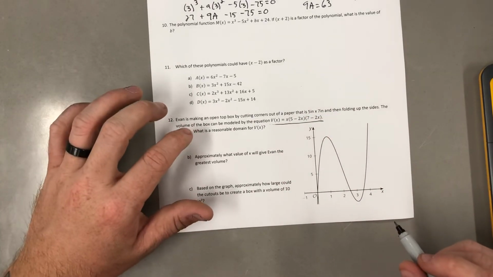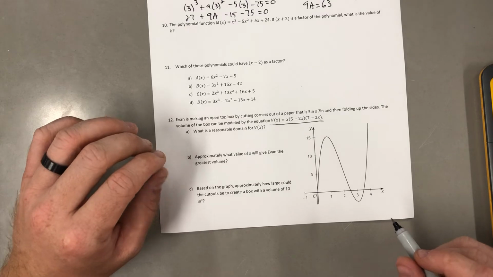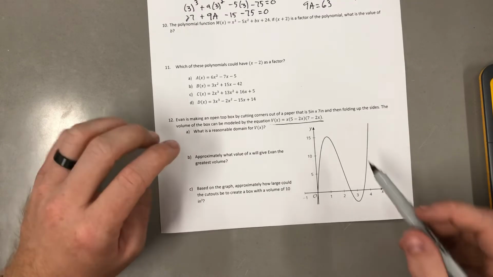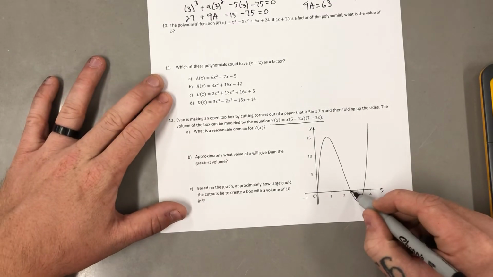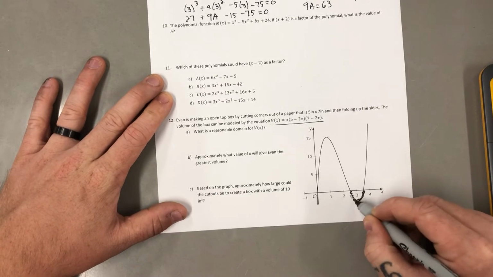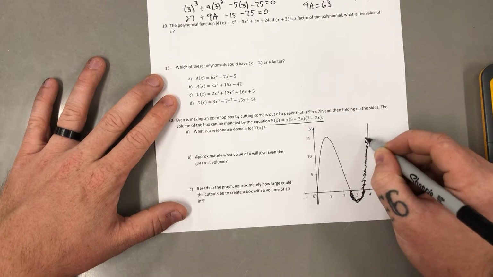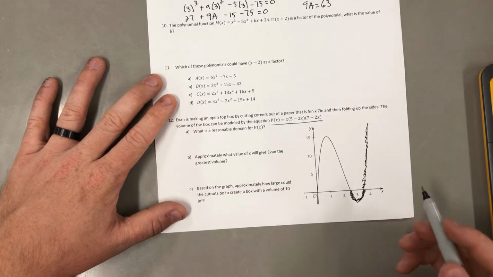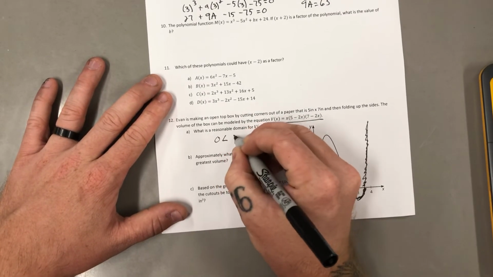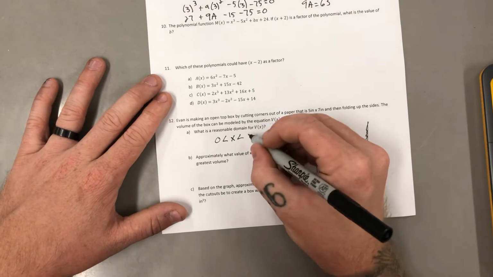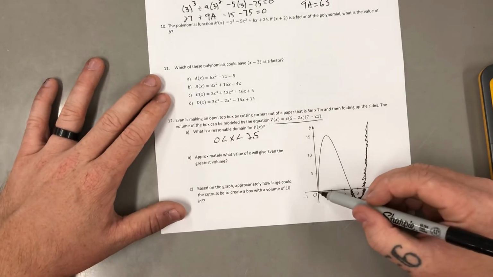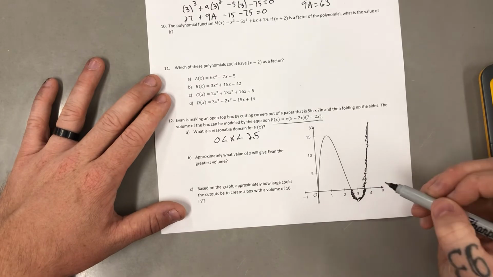So they ask, what is a reasonable domain? So the domain is going to be where it's positive because you don't want this negativity right here. So this doesn't matter, okay? And this also doesn't matter because that's going to go on forever, so that doesn't count. From here to here is our good domain. So from 0 to about 2.5, okay? From here to here is a good domain.